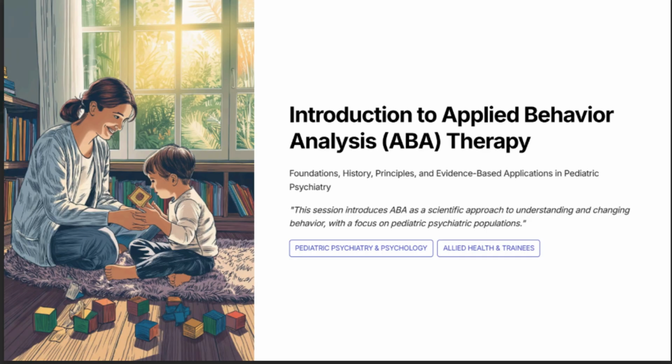In anxiety and OCD, ABA conceptualizes these conditions through the lens of escape and avoidance contingencies. Rituals and avoidance are negatively reinforced by short-term anxiety reduction. Exposure-based procedures with response prevention, blocking compulsions to allow anxiety to habituate, align directly with ABA extinction principles and underpin evidence-based CBT for pediatric OCD and anxiety disorders.